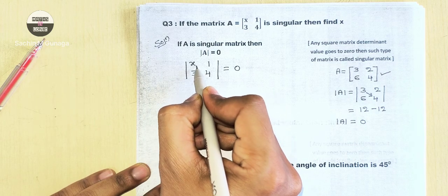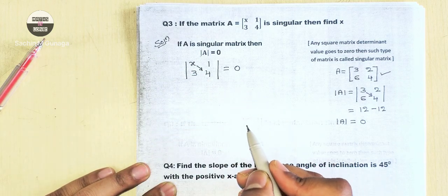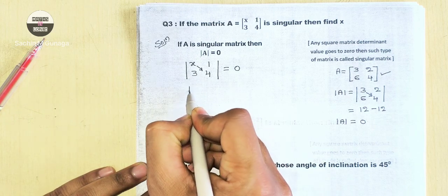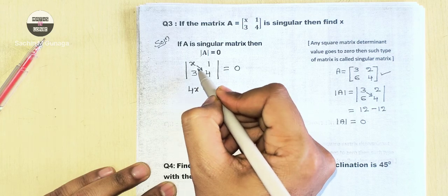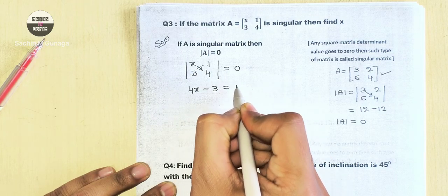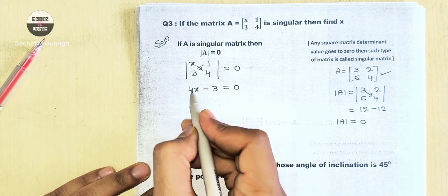Next apply the second order rule. What is that second order rule? Cross multiplication, middle always minus sign. So multiply this, x into 4 is 4x, middle always minus sign. Next these two numbers, that is 3 into 1 is how much here, 3, is equal to how much here, 0.